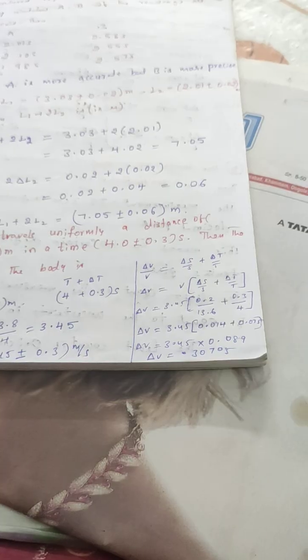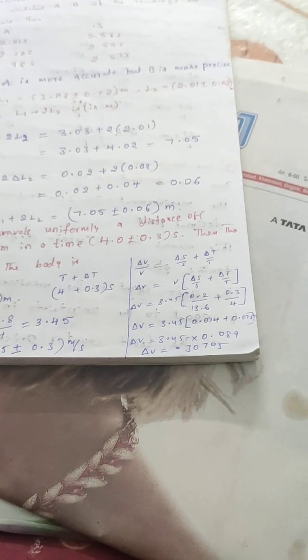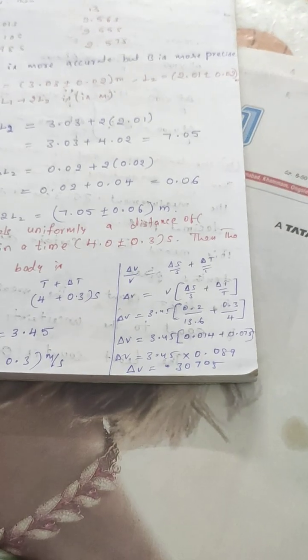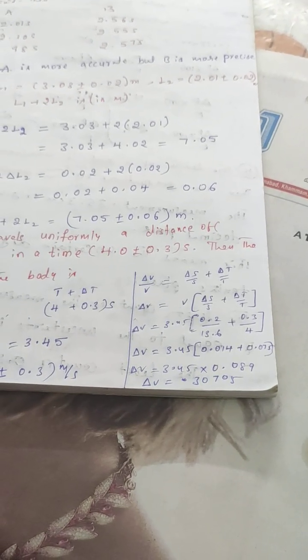Next, we want the total velocity of the body, that means V plus delta V. Delta V by V is equal to delta S by S plus delta T by T. Now whenever we cross multiply, delta V is equal to V into delta S by S plus delta T by T. After substituting the values, V is 3.45, delta S is 0.2 by 13.8 plus delta T is 0.3 by 4.